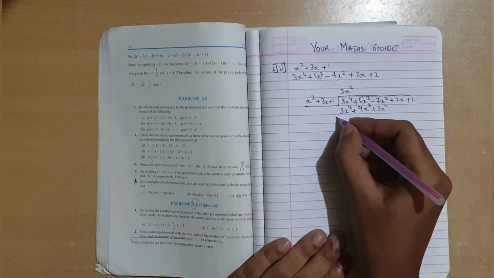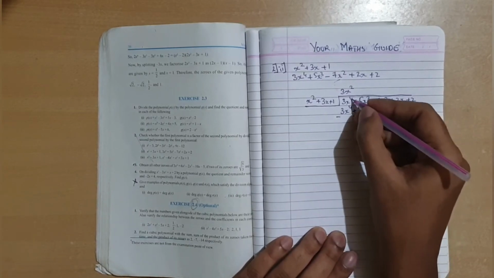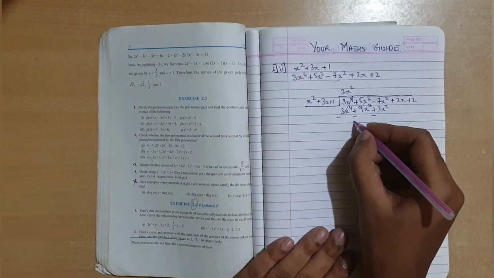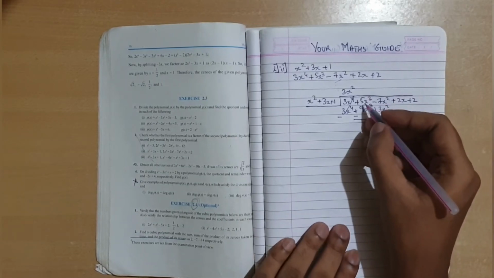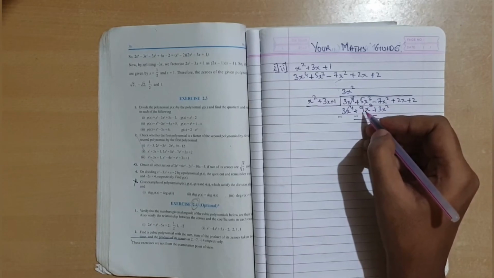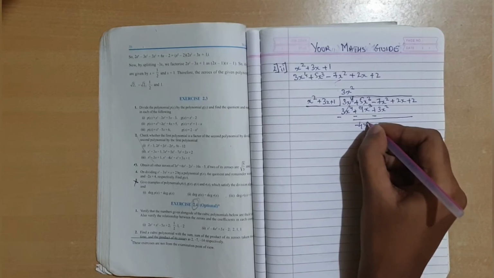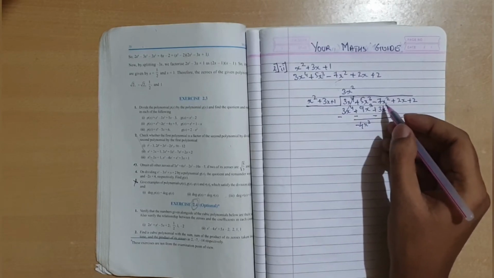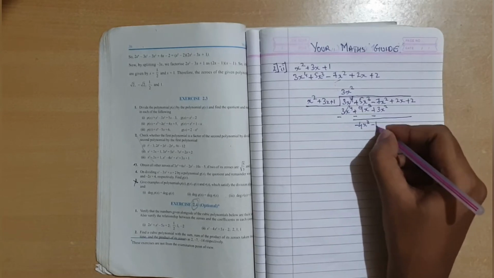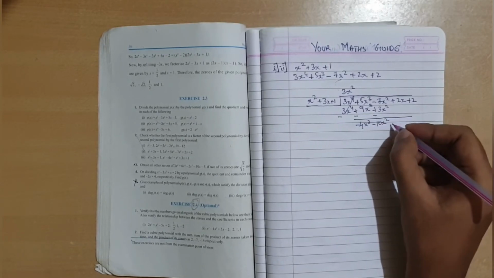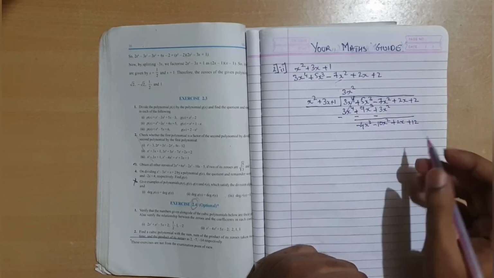So now change the signs, this becomes minus, this becomes minus, this becomes minus, this cancels out, and what is left is 5 minus 9, so we'll have minus 4x cube, then minus 7x square minus 3x square, we'll get minus 10x square plus 2x plus 2.